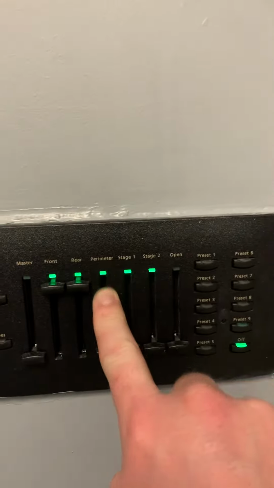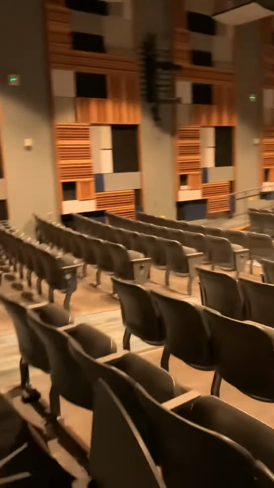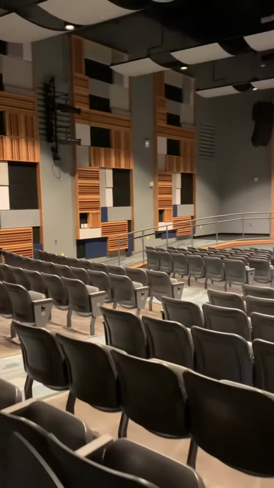Next, we have the perimeter lights. When those are turned on, that engages the safety lights that are along the ramp on each side of the stage.